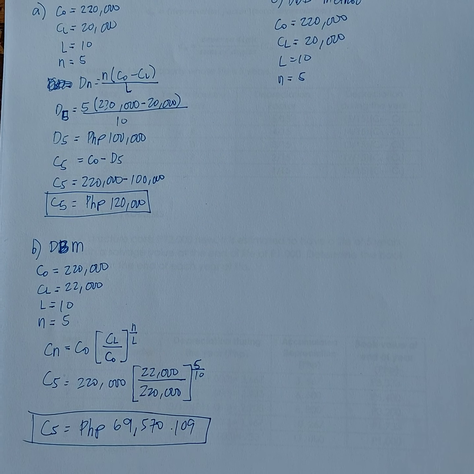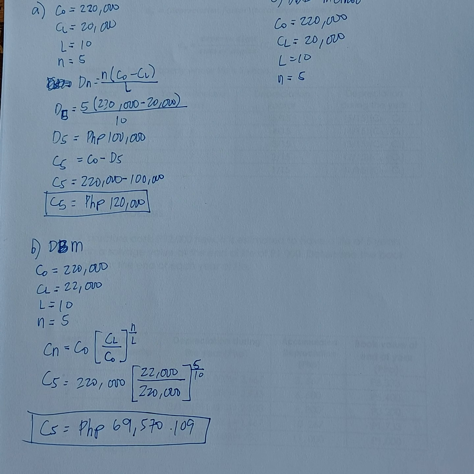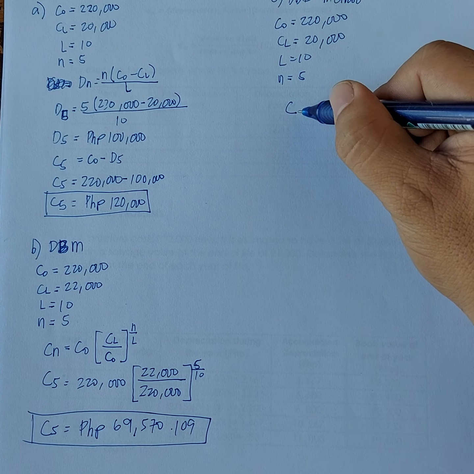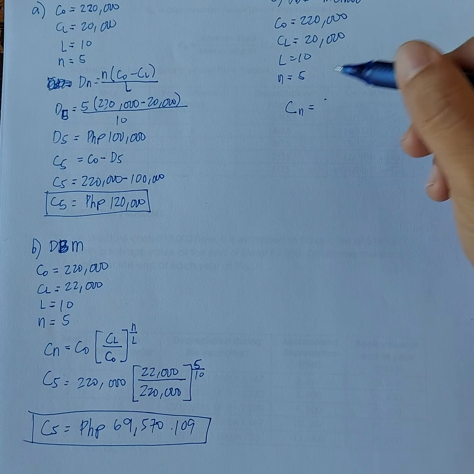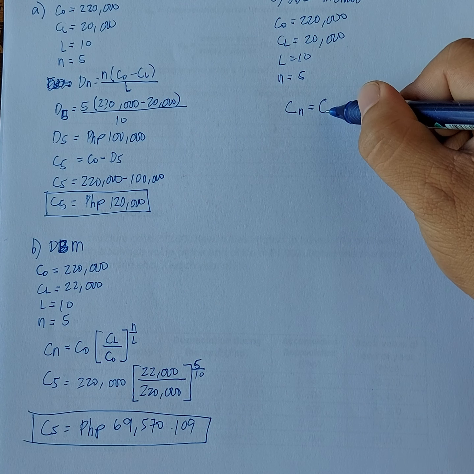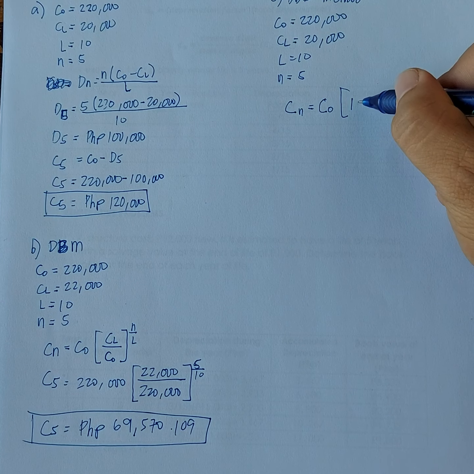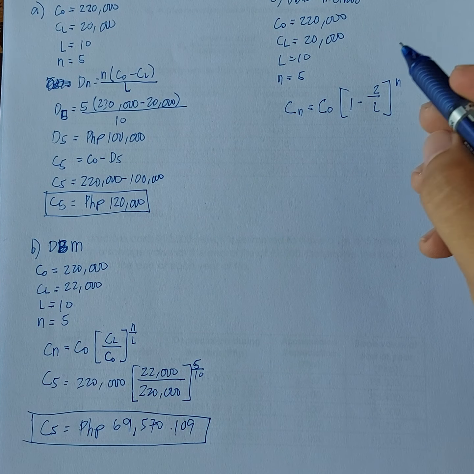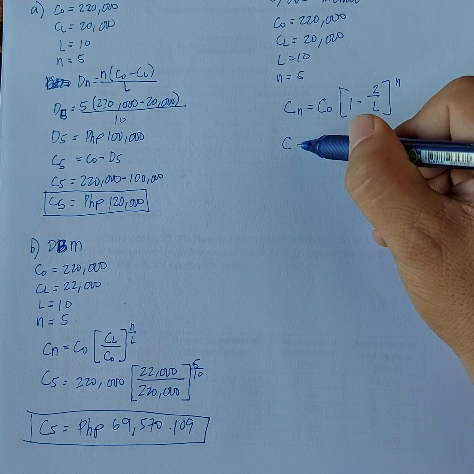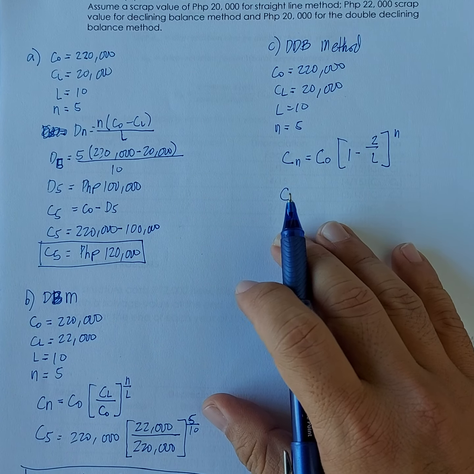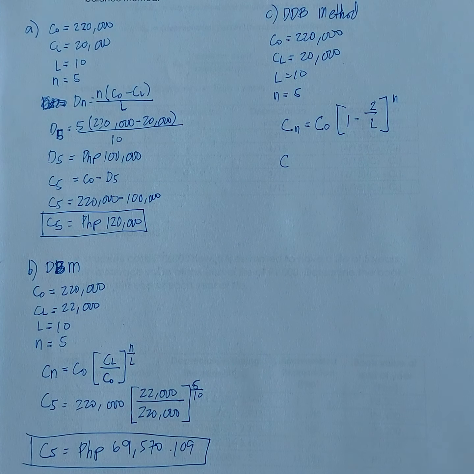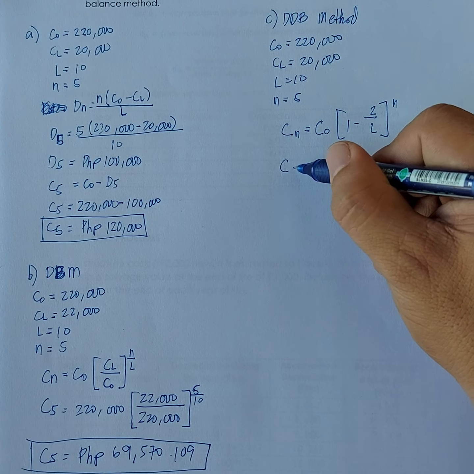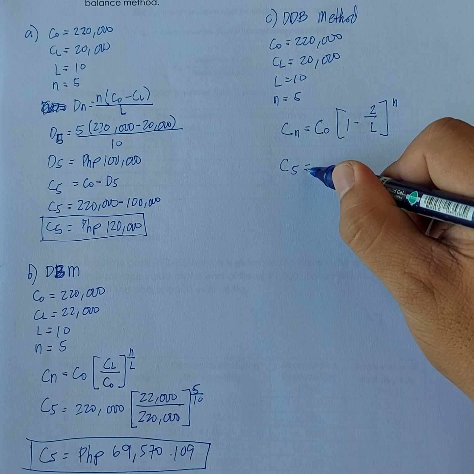Okay, so Cn, the book value, using the double declining balance method, Cn is equal to C sub O times 1 minus 2 all over L, raised to N.